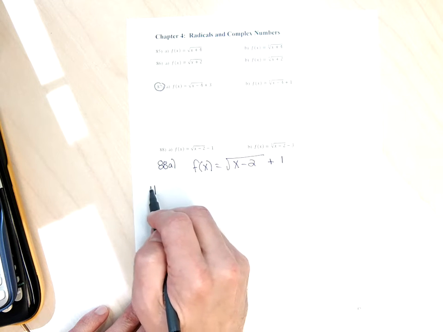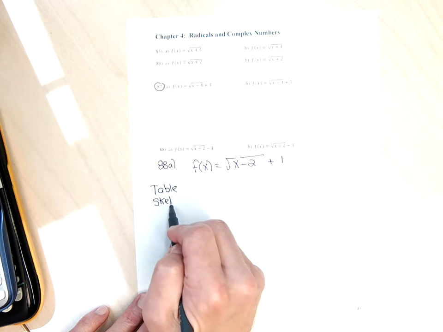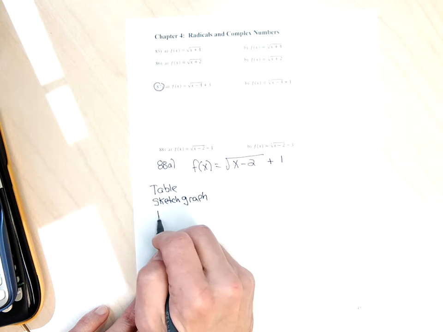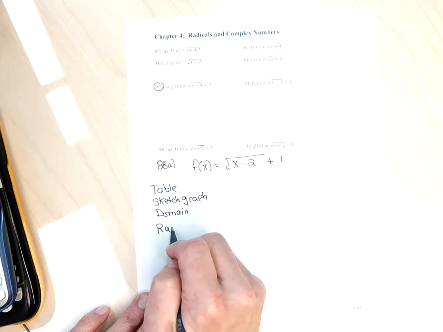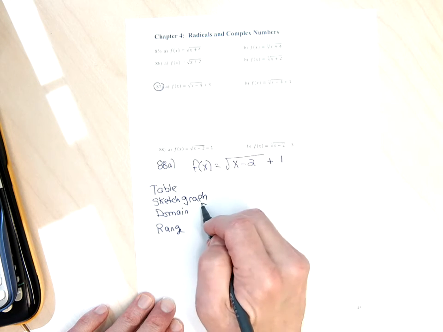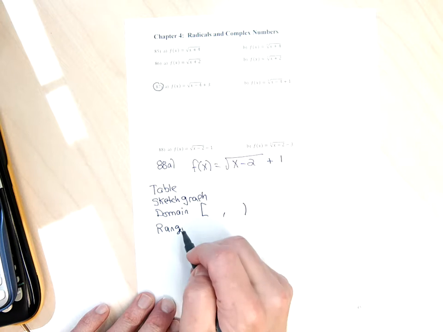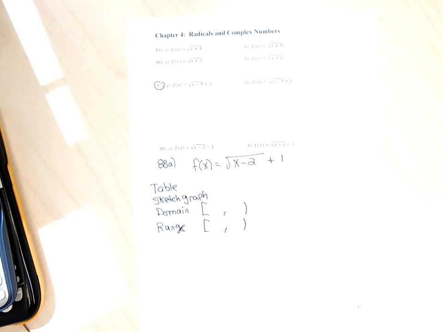Same deal again. I'm going to make a table. I'm going to sketch a graph. After I get the graph, I'm going to write the domain, and I'm going to write the range. I know because I'm doing a square root in our class, for all the square root graphs, the domain is going to be square bracket, comma, round bracket. And similarly, I'm going to find the range, and for our class, all square roots are going to have a range of square bracket, comma, round bracket.